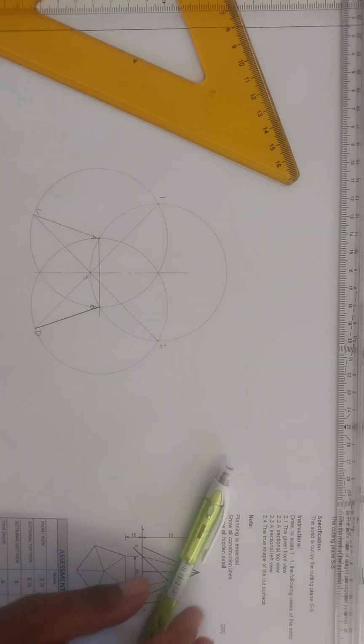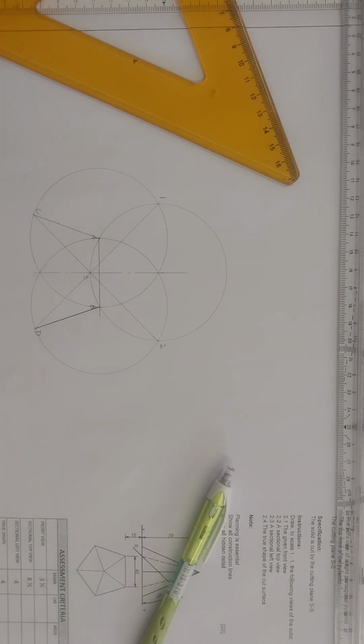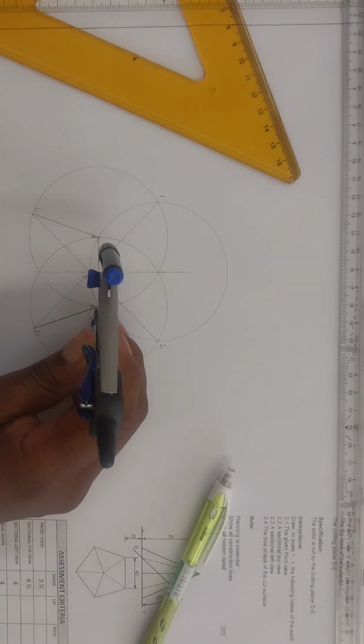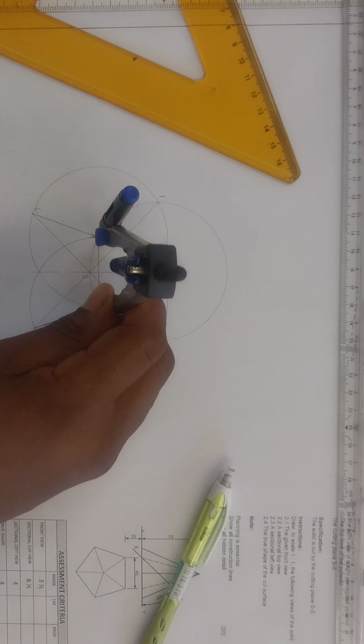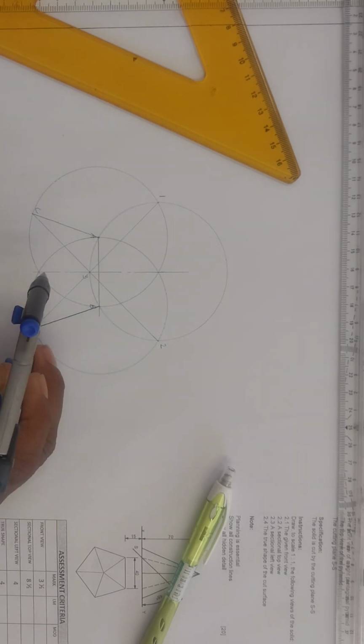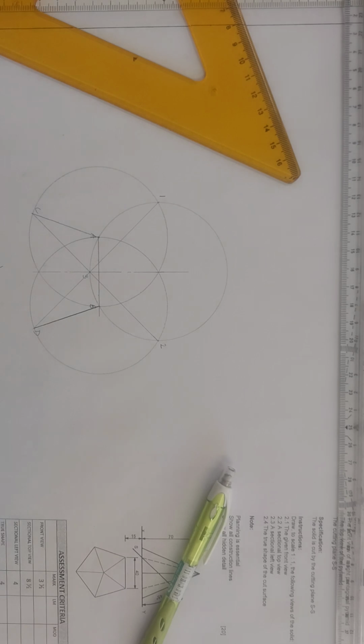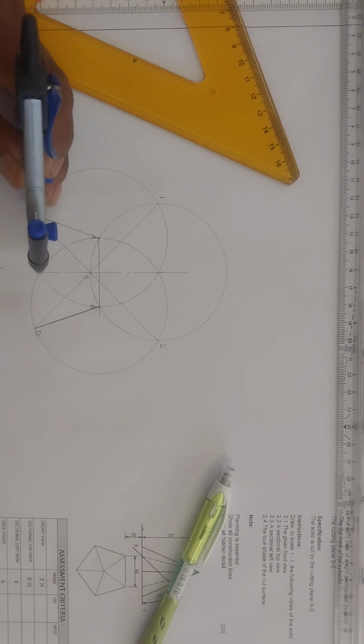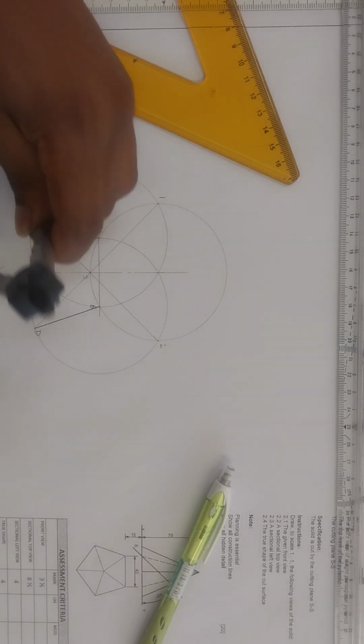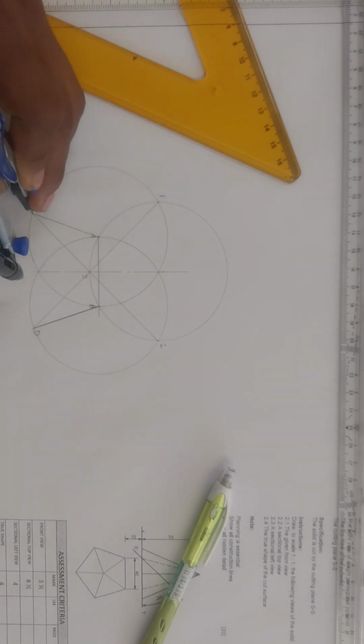Then from here we're going to take the measurement of A and B, like this, come to this point D, and then construct an arc here, come to point C, construct an arc there.